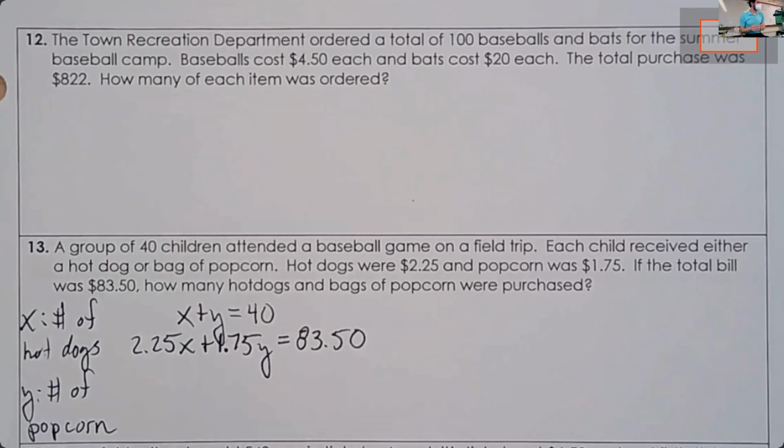Whoever says it first will use that method. So what do we want? Substitution or elimination? First person to say it, that's what method we're using. Elimination. All right, let's do it.